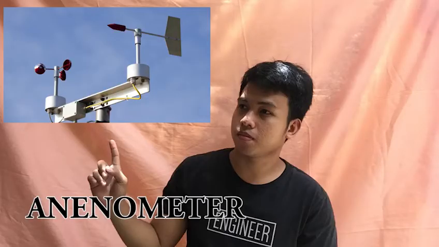The next instrument is the anemometer. So what is an anemometer? It is a type of weather instrument that measures wind speed. Some of these instruments measure both wind speed and wind direction. Anemometers are common at a weather station. A cup anemometer is a type of instrument that uses 3 or 4 hemispherical cups mounted on horizontal arms on a vertical rod.